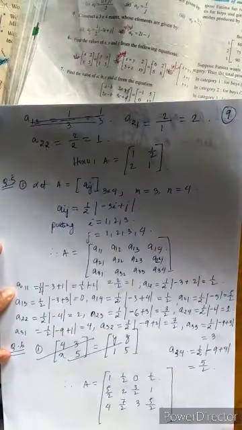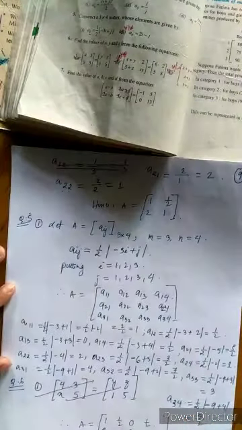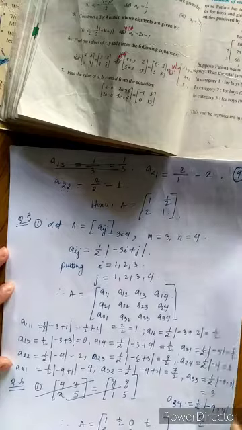So we can construct all the elements of a matrix of order 3 by 4.